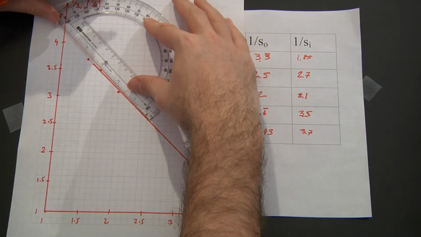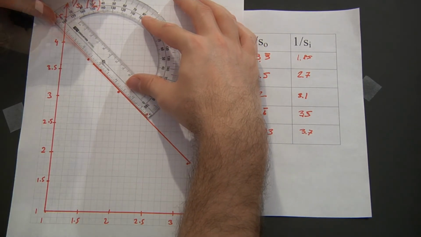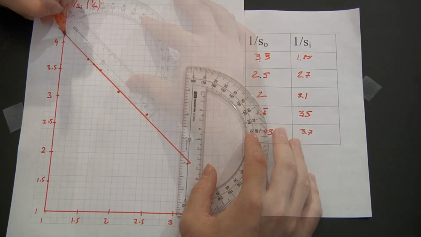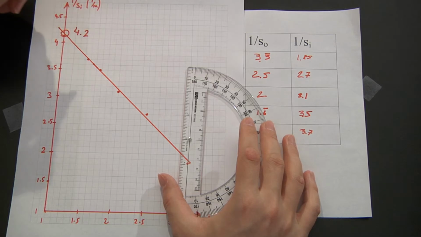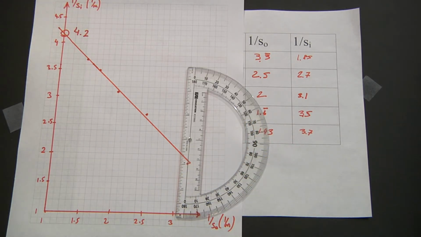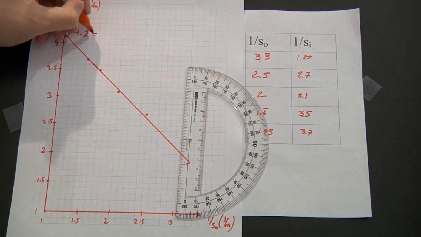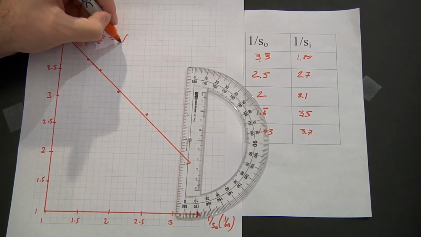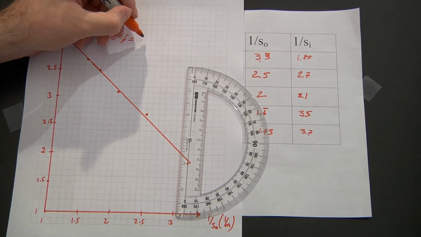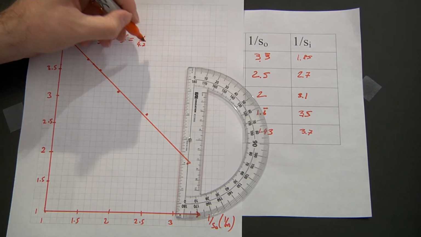And we need our y-intercept. So our y-intercept is 4.2. And this is equal to 1 over focal length. And from here, our focal length is 1 over 4.2.